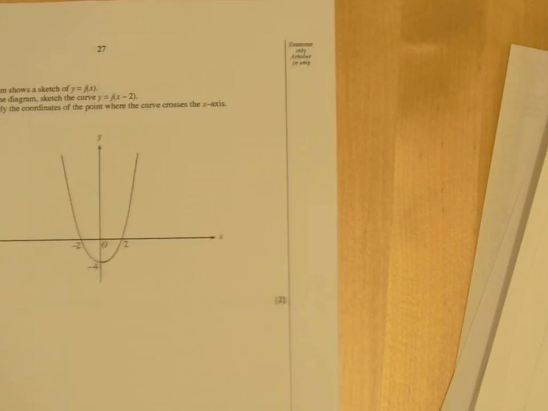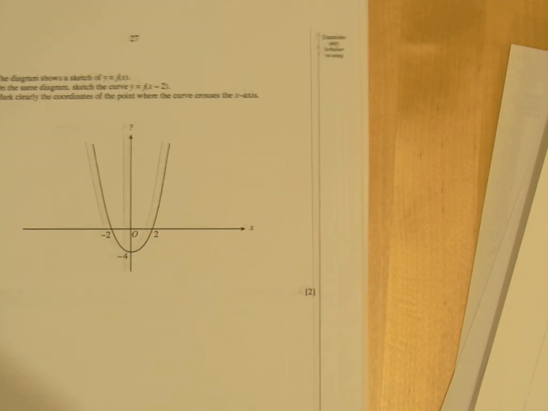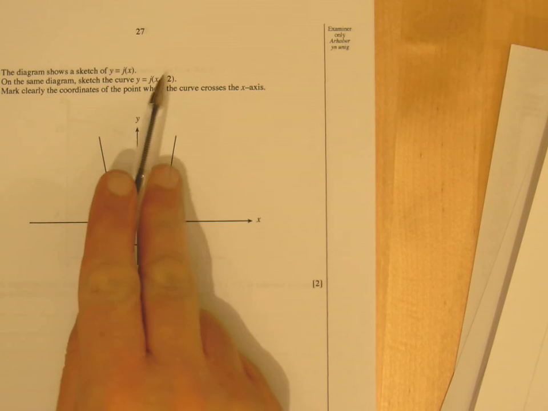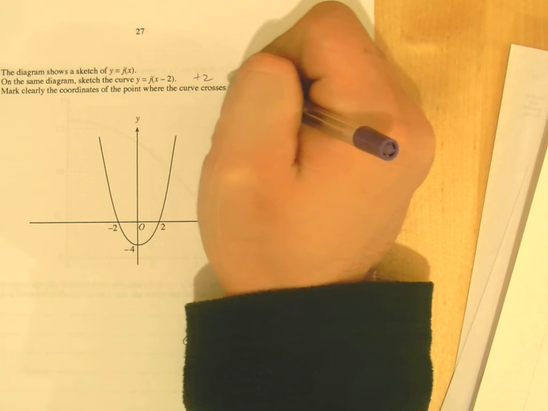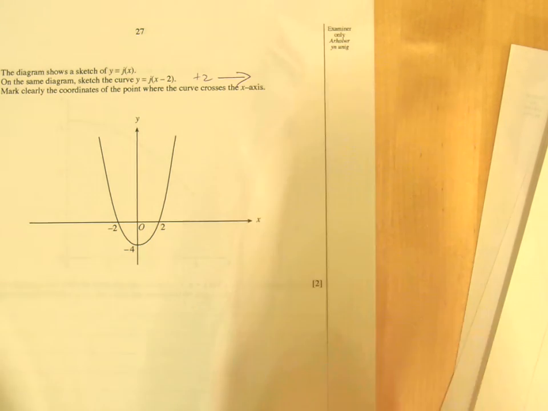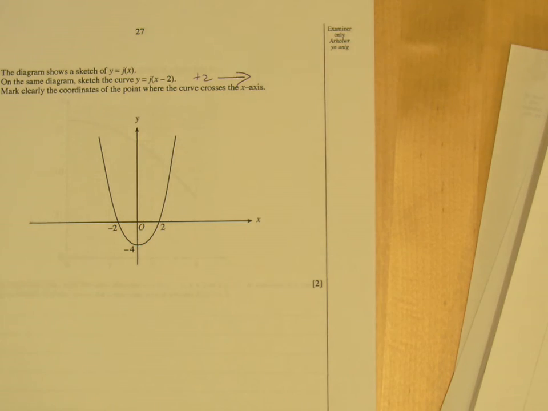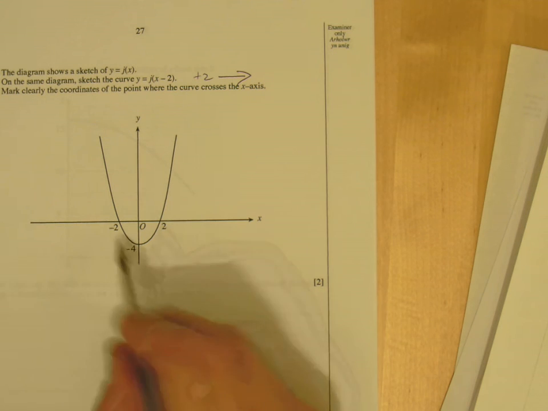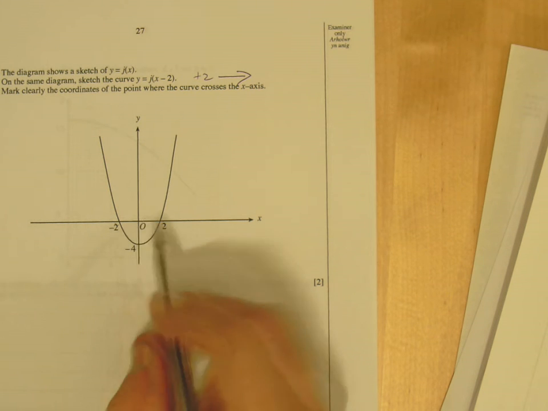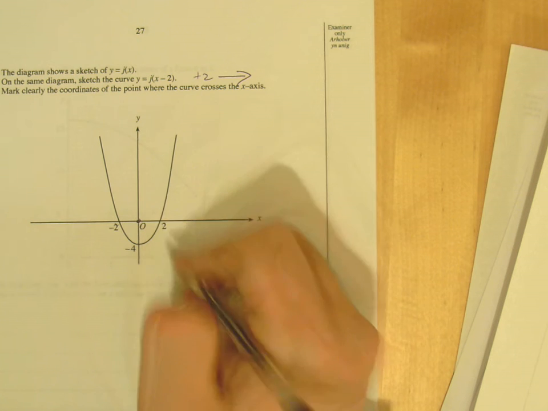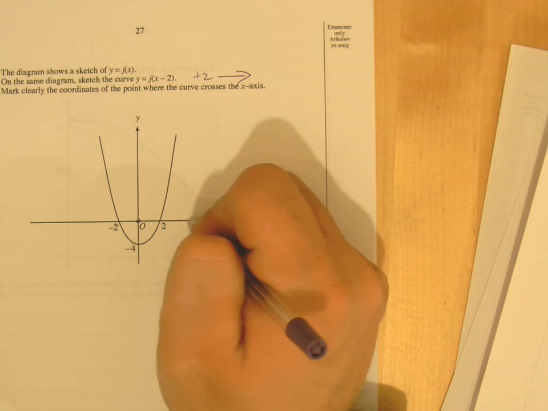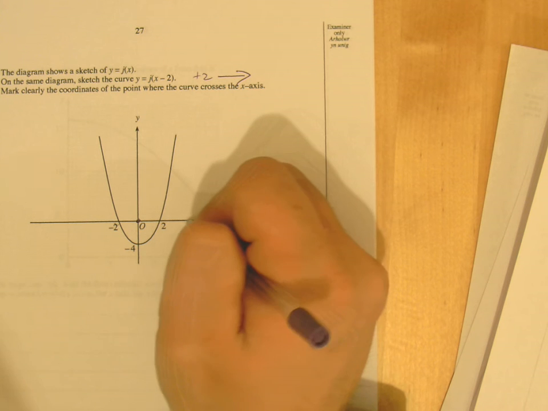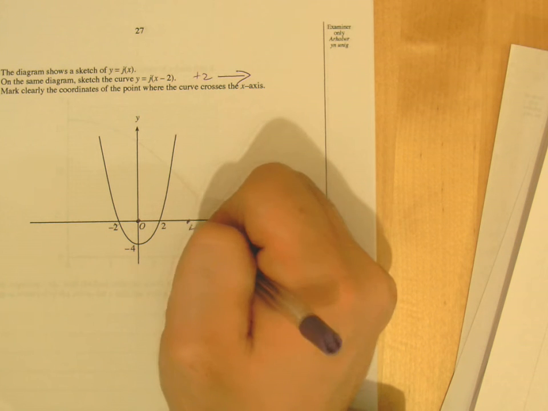And then this one, f of x minus 2, again is in the brackets, you do the opposite. The opposite of minus 2 is adding 2, so along the x-axis you're going to go positive 2 in that direction, okay? So where it crosses minus 2 here, if you go across 2, it'll cross there at 0. Where it crosses there at 2, it's going to go 2 across, it crosses at 4. So it's important you mark that there.